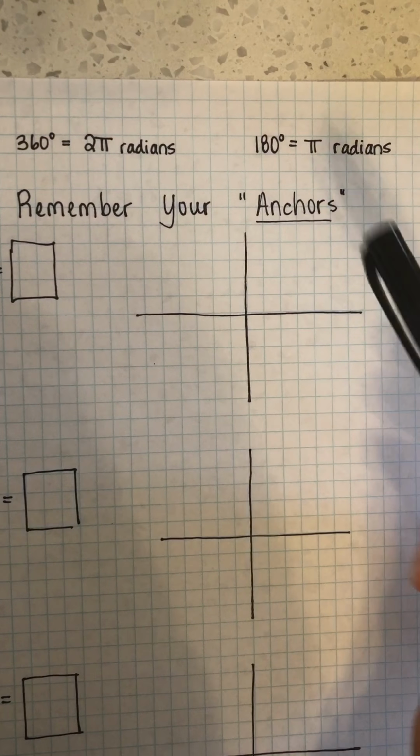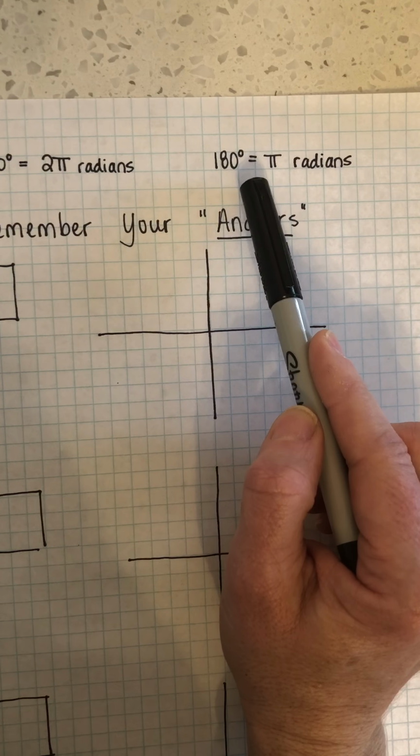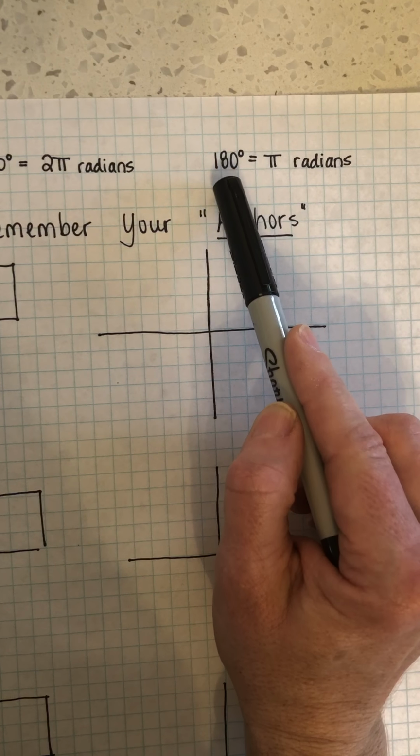So just remember your two main conversion factors with radians. One complete rotation around a circle is 360 degrees. One complete rotation around a circle is 2 pi radians. And then we can simplify that conversion by dividing by 2, and we get our other conversion: 180 degrees is equal to pi radians, okay?